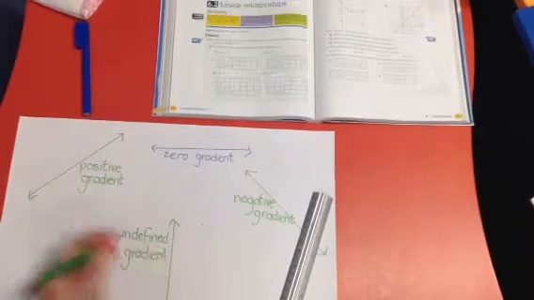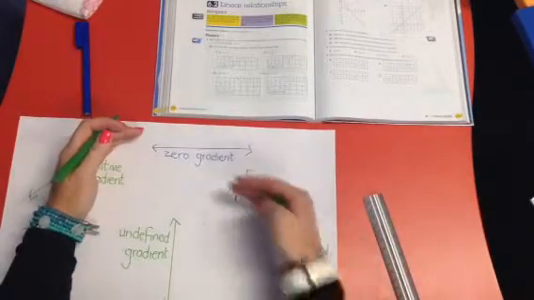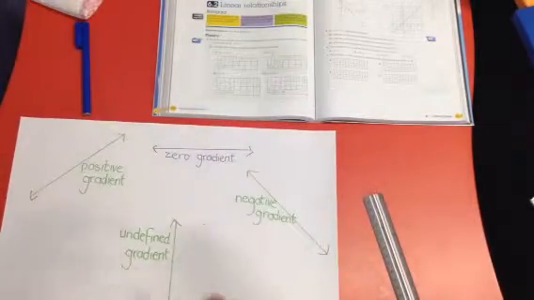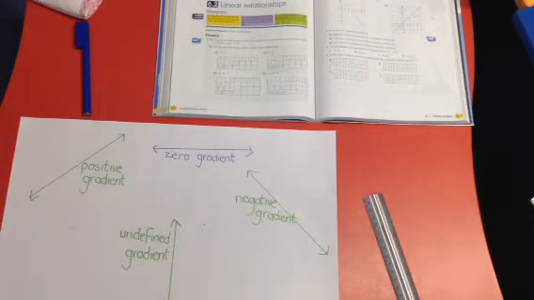Okay? So going to the right is positive, going to the left is negative. That's 0 and that's undefined. So that'll mean that you'll be able to do C, stating the gradient of the lines. Right. Now we'll go to the next section.